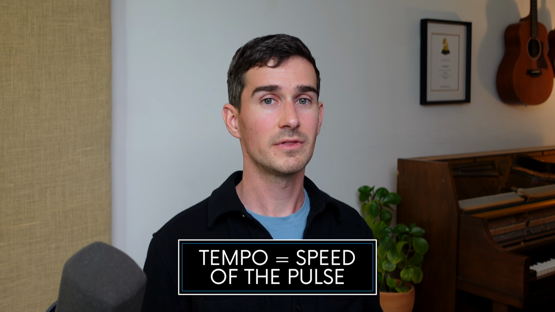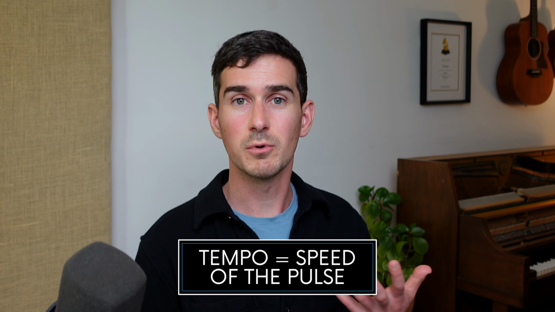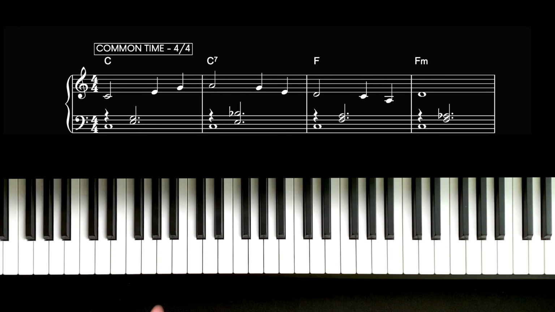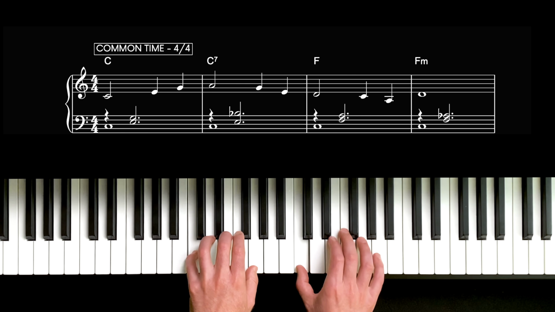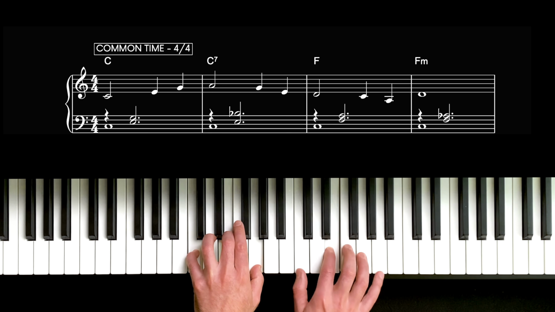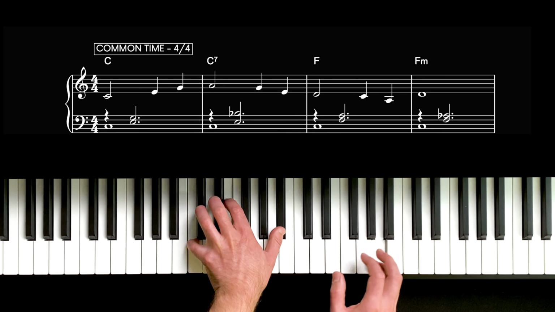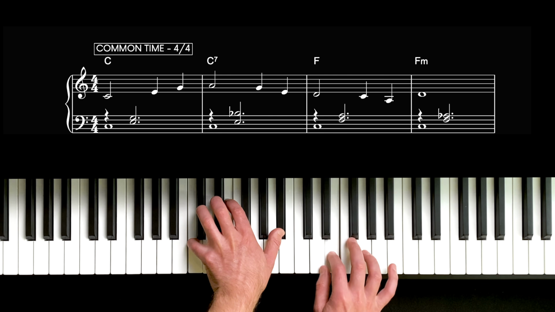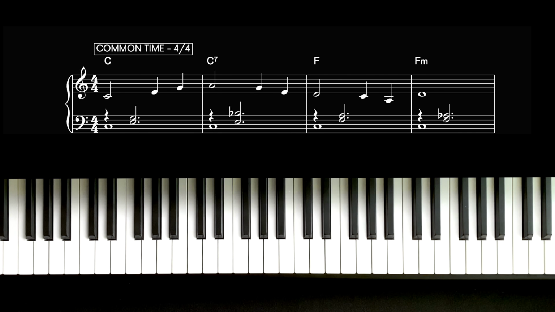And what you'll notice is that depending on the piece of music, the pulse might be faster or slower. We call that tempo. The tempo is the speed of the pulse in the music. I can demonstrate with this piece of music. First, let me play it slower. Now let me play it faster.